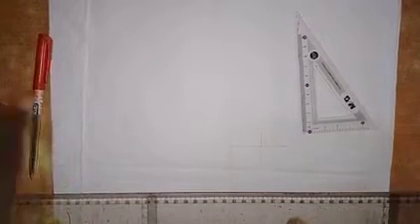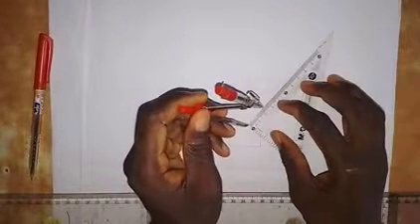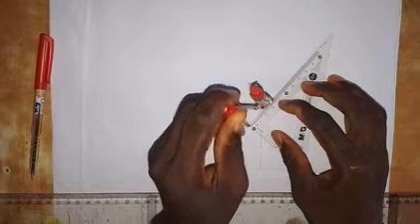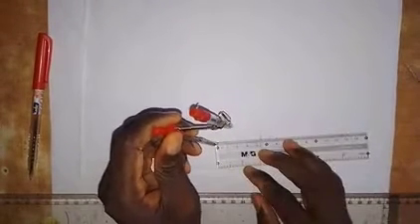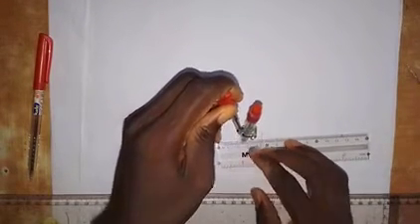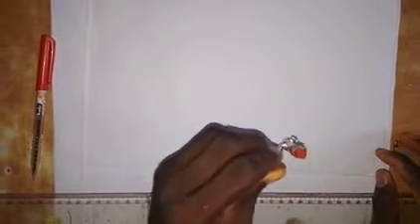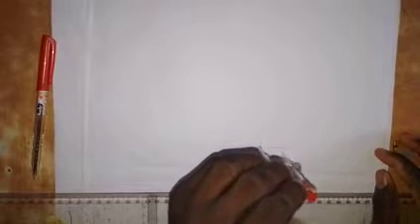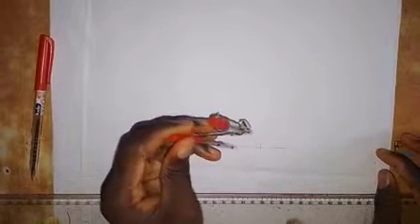Having drawn that, the next thing I'm going to do is take my compass and take a measurement of 25 millimeters on my ruler. So this is 25 millimeters. Putting it at this point, I will draw a semicircle. You can draw a circle if you like, but for me, I want to use a semicircle. Then we divide this semicircle into 6 equal parts.